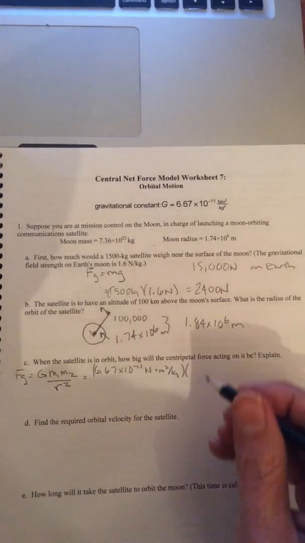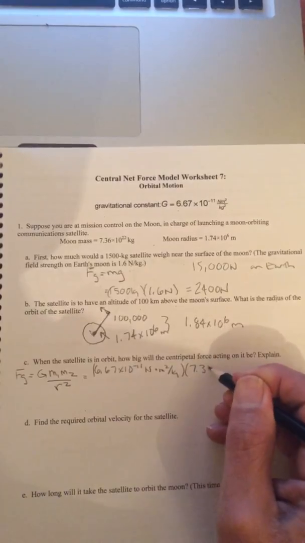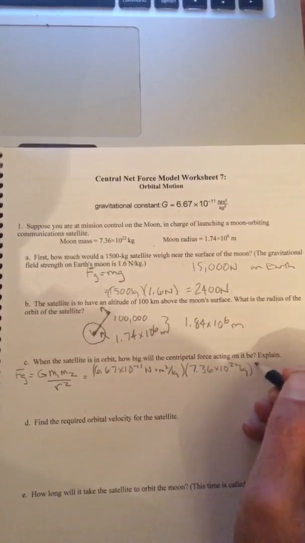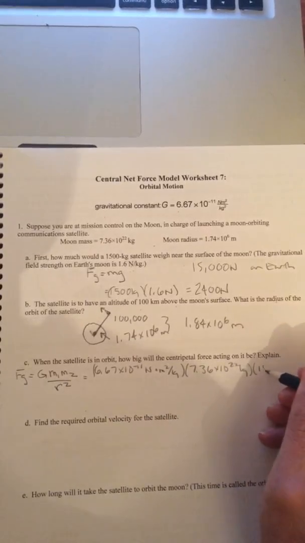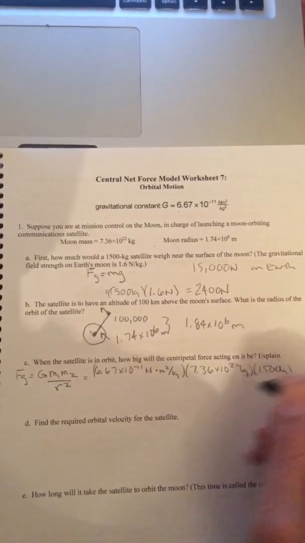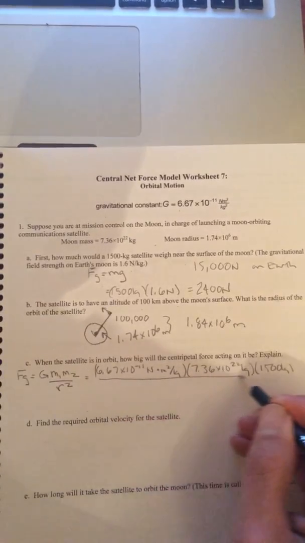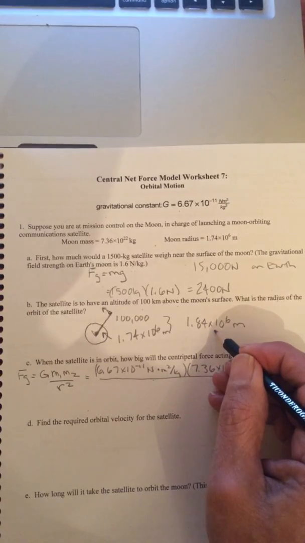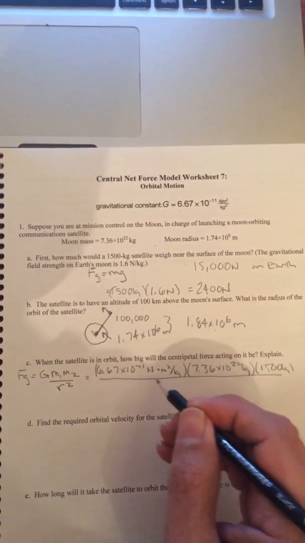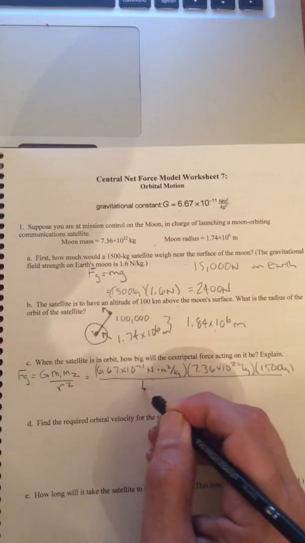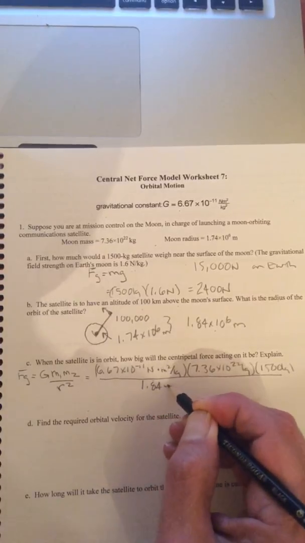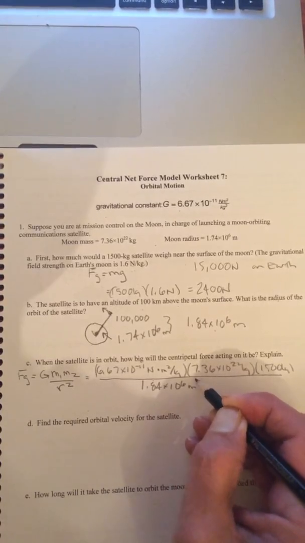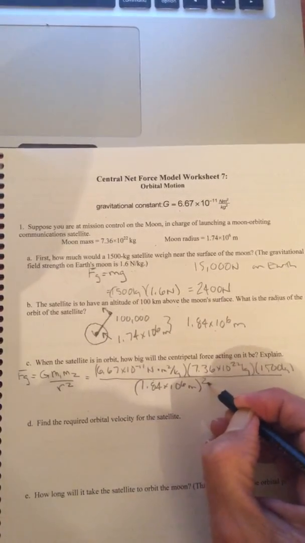Mass is always in kilograms. 7.36 times 10 to the 22nd kilograms times 1,500 kilograms, all over your radius that you calculated. You determined it: 1.84 times 10 to the 6th meters, squared.